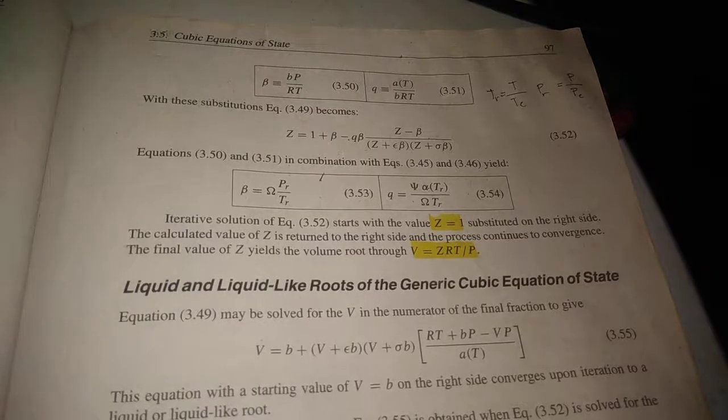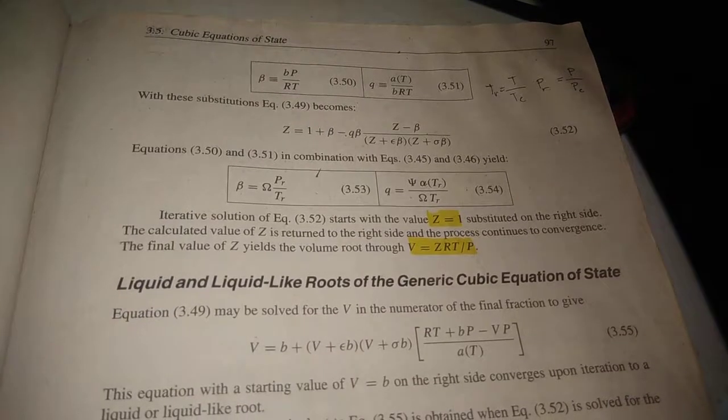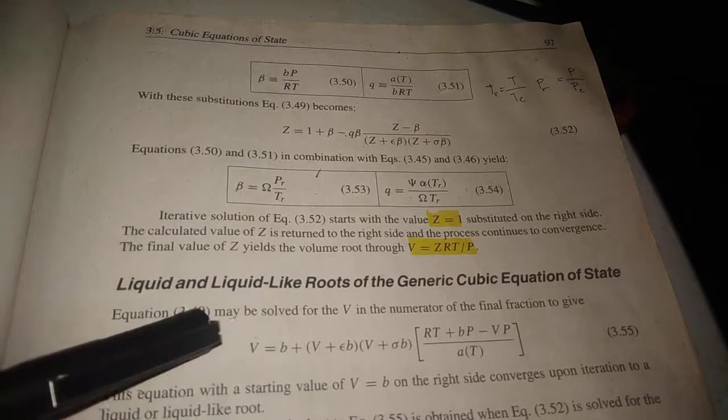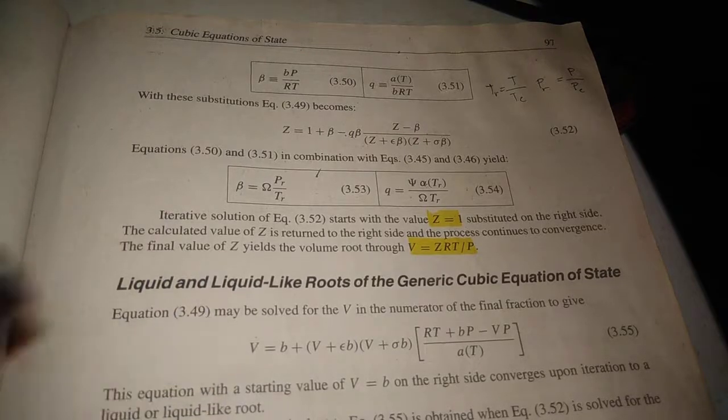So, how about for liquids? For liquid, we have this equation. Same as before, I do not like using this equation directly.